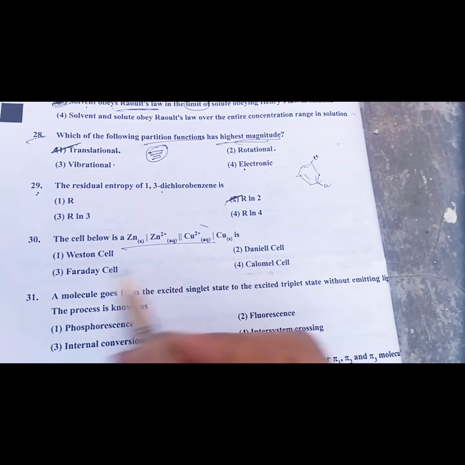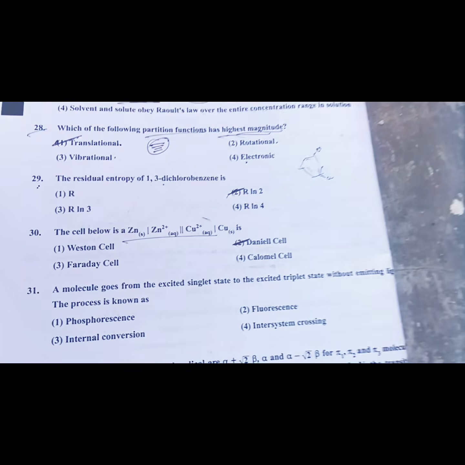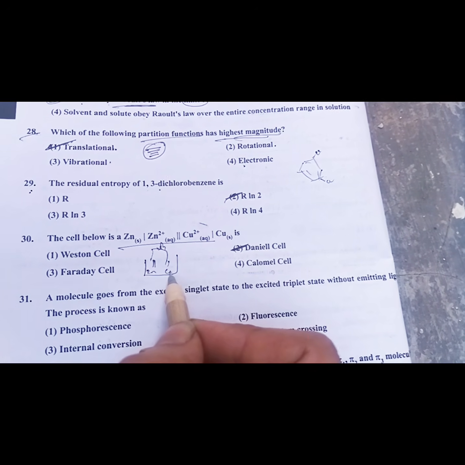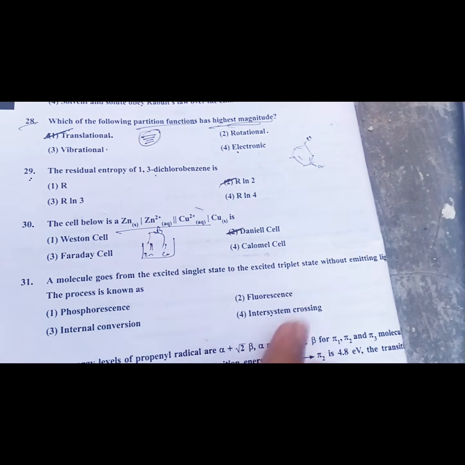So here it will be easy. It will be the Daniel cell, right? It is also from the second part of the paper. If we see, you can easily mark this one, since a rearrangement will take place in the Daniel cell. Okay, this is the bulb, this is Zn, this is Cu, like this. There will be a Daniel cell rearrangement.